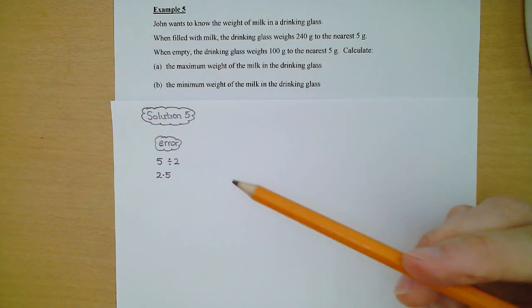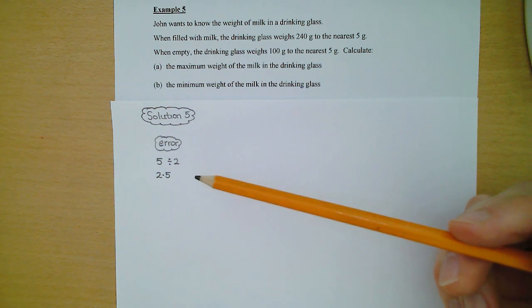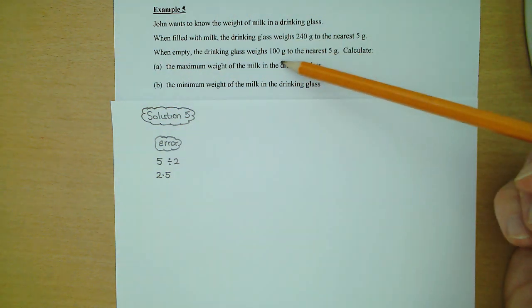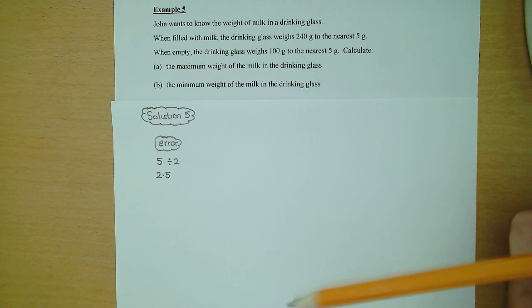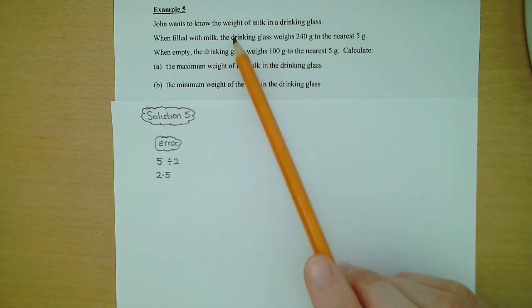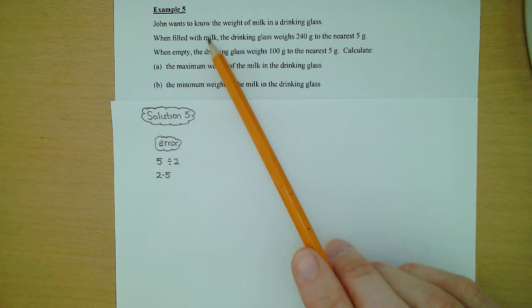So now what we're going to do is draw a table for the two rounded values, and we're going to work out their upper and lower bounds. So the first rounded value is the weight of the drinking glass and the milk.